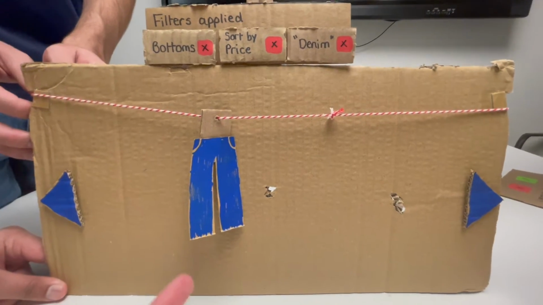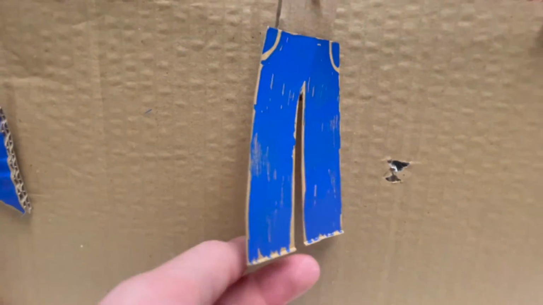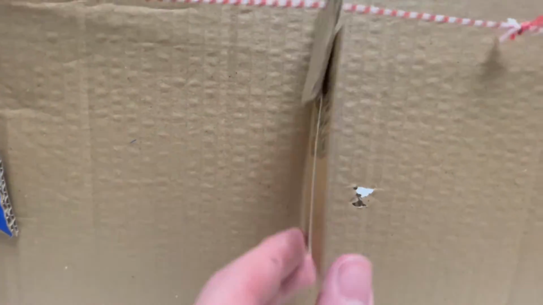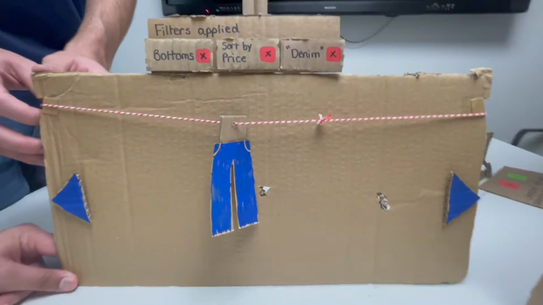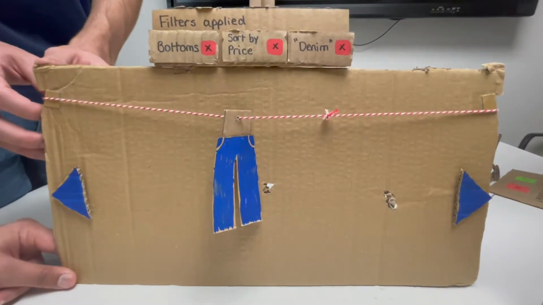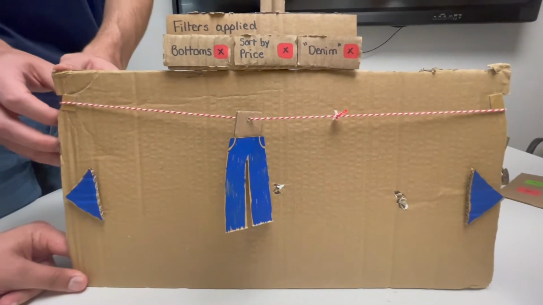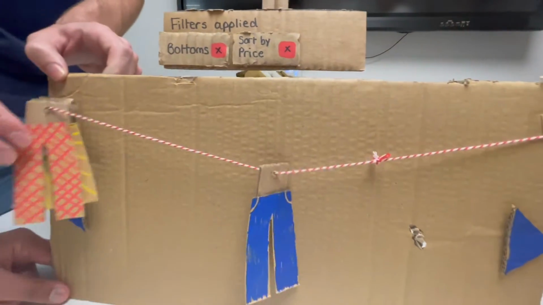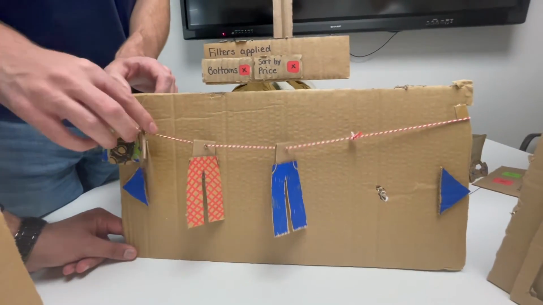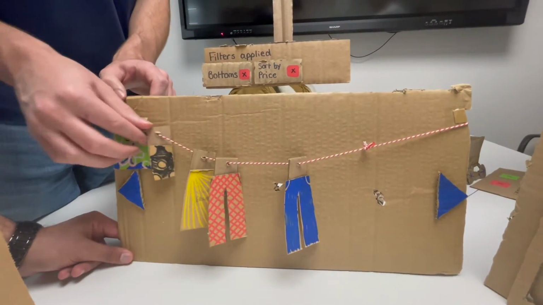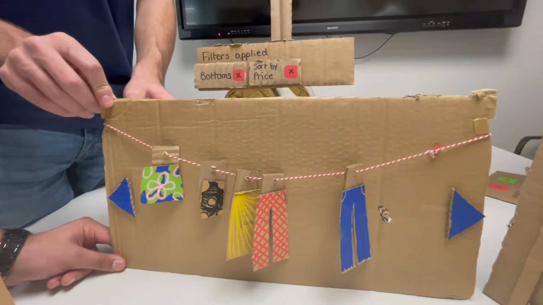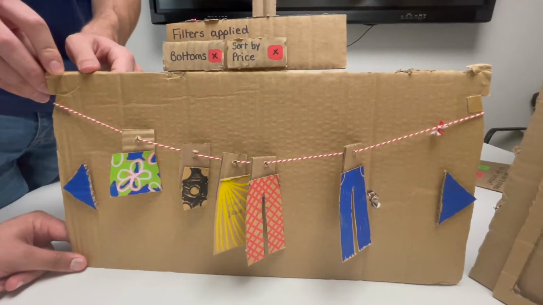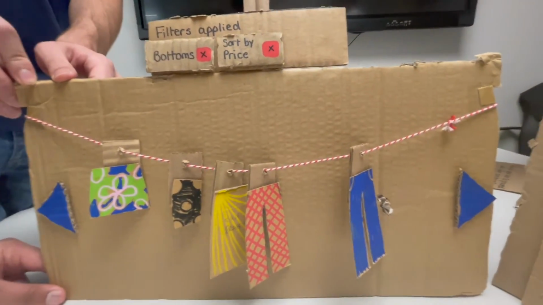The user can then see their denim jeans, and it's the same case of walking over, seeing the price. Or if they wanted to, they could click on it and see the item again. The user can remove filters, so they will remove denim. And then all of the previous filters applied to the rack are then presented again.